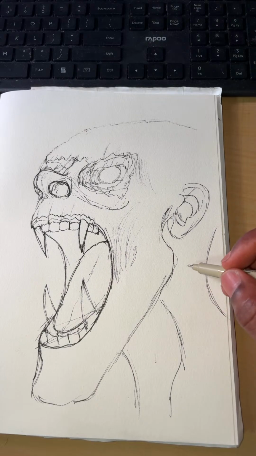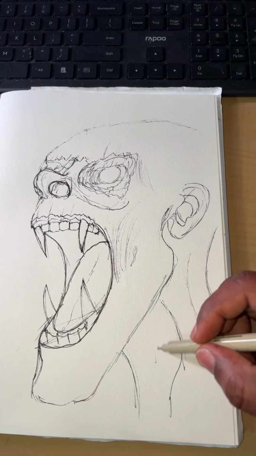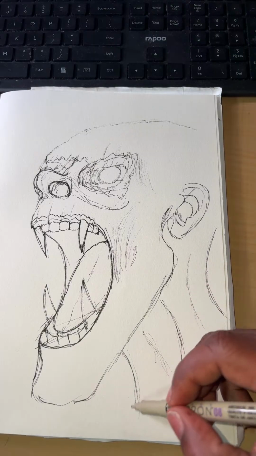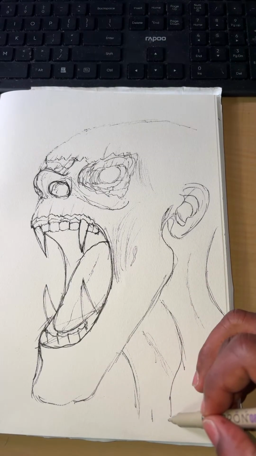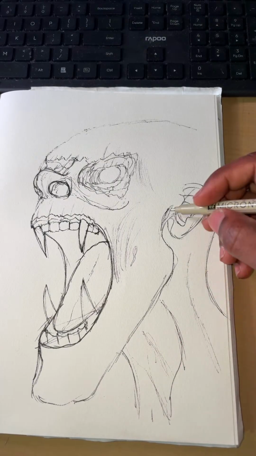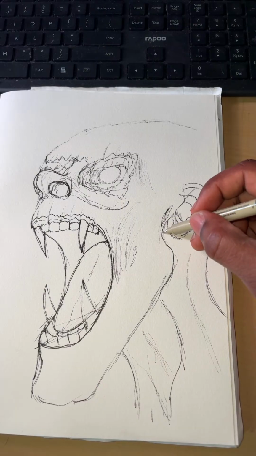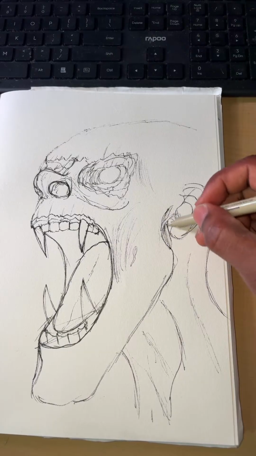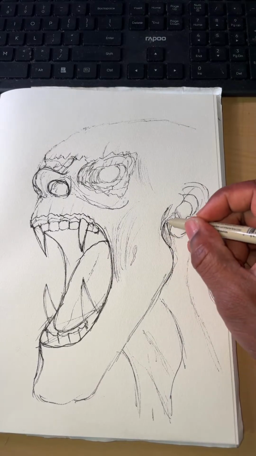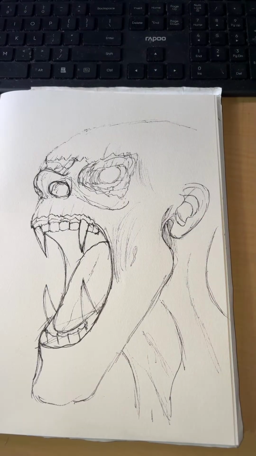We have our layout. I want to shade this place a little bit more. I want to emphasize that the jaw is a little bit separated from the neck, so I'm going to shade this place a little bit darker.